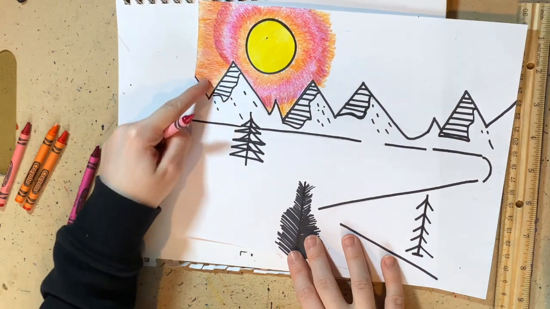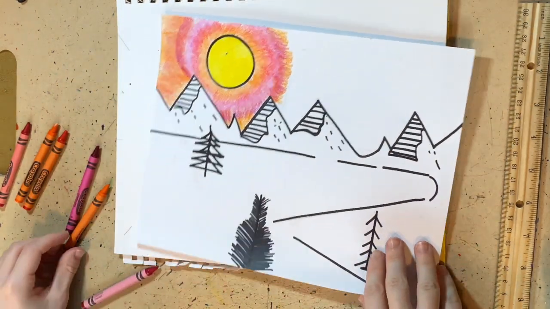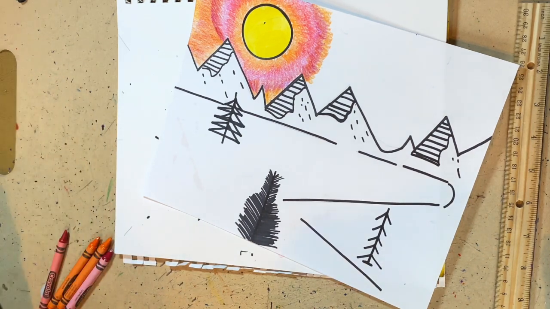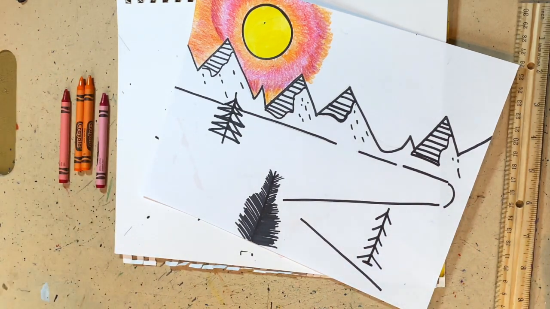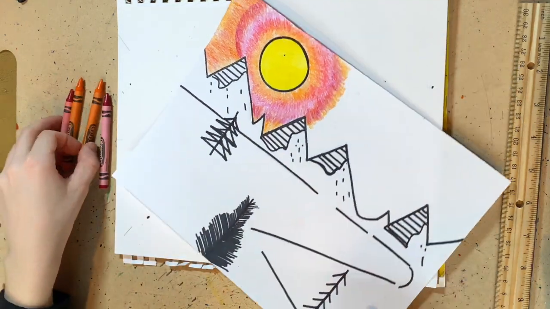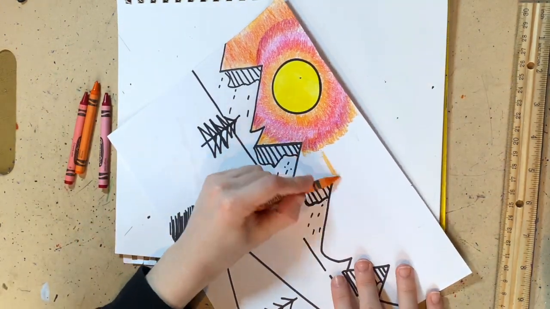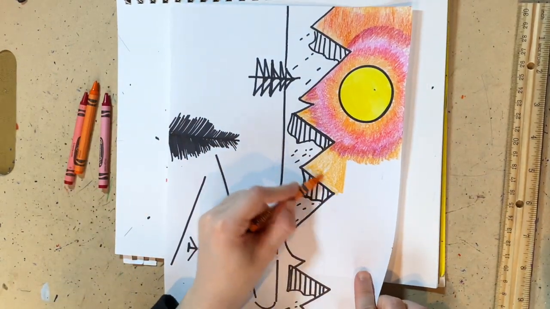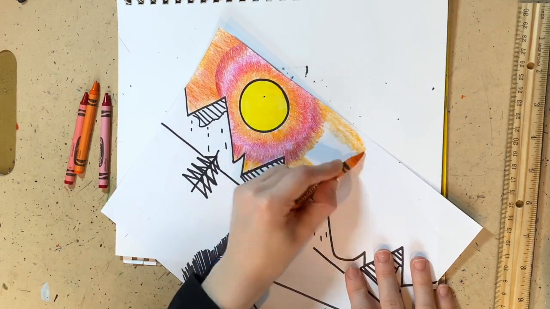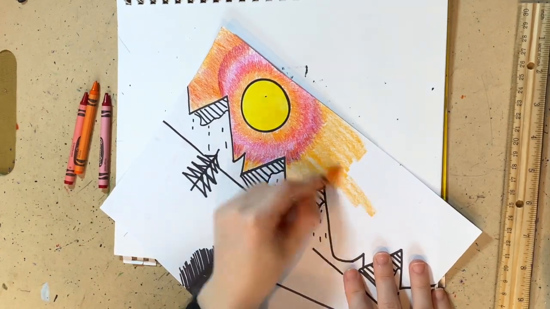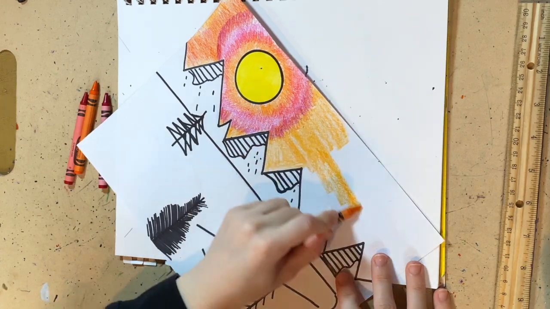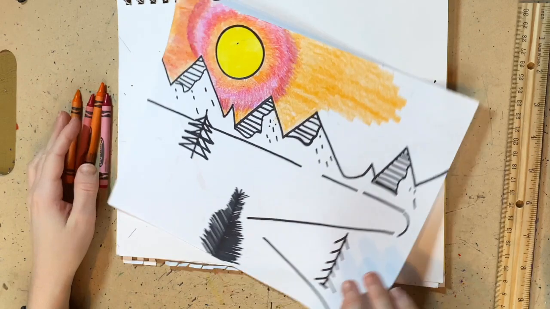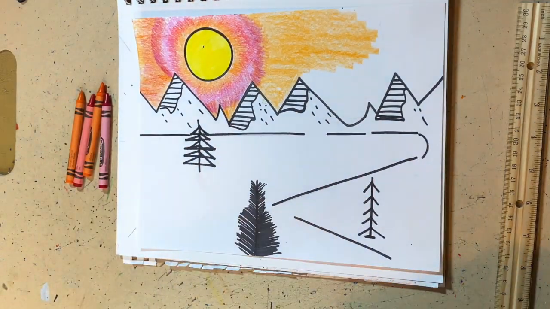And see, those are nice blended colors. So I am using 4 colors. I'm not going to use these 2 anymore. Use these 4. And I'm just going to lightly use the yellow-orange. Or you can use just the orange for now. And press light all throughout the background. And once I do the background, I'll show you how to color mix all the rest of the colors.